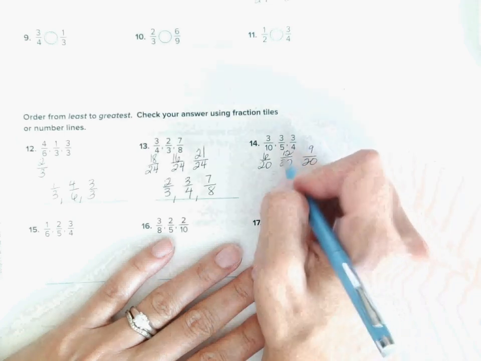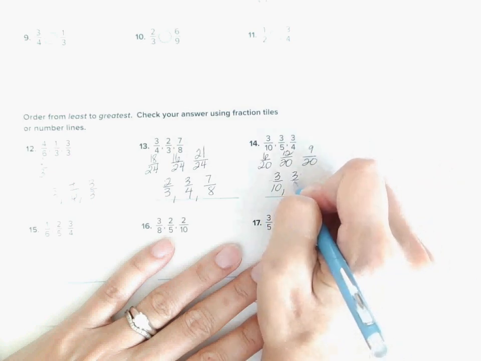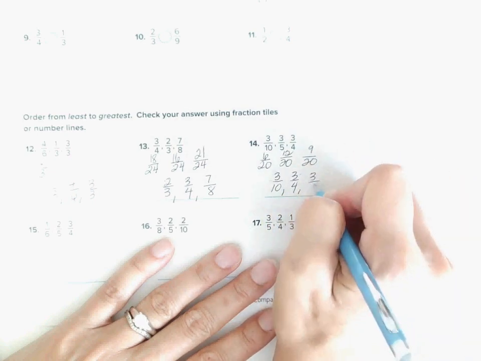Comparing from least to greatest, in the original form, 3/10 is smallest, then 3/4, and lastly, 3/5. Okay? All right, that's it for this one.